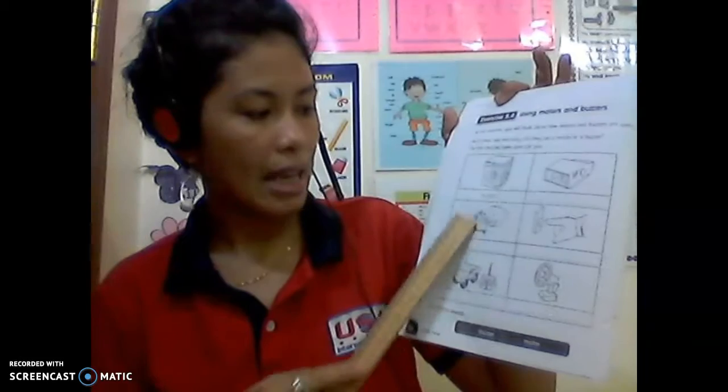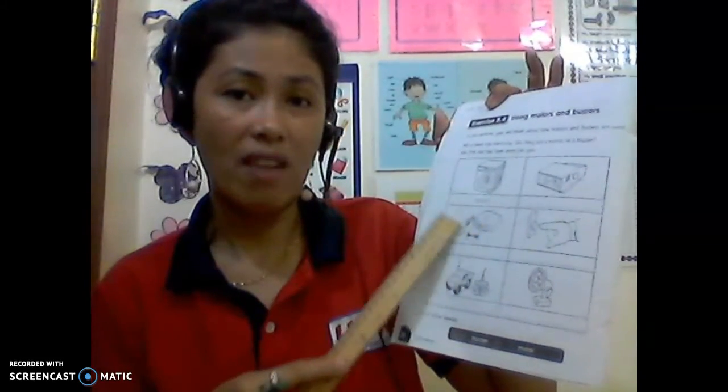So here, this is an alarm clock. This is a CD player. This is not very popular now, but before it was very popular. Now we use MP3, but before they used CD. This one is a Walkman, you use it to listen to music. So what do you think about this one?